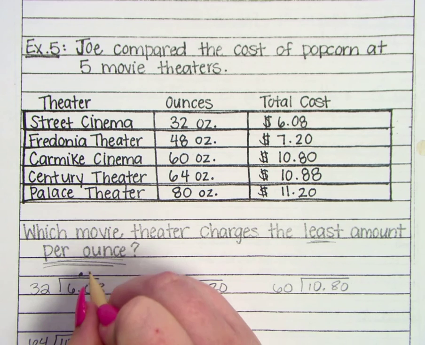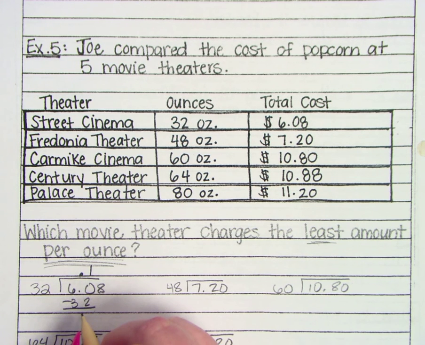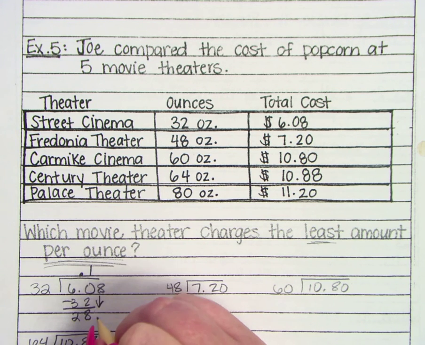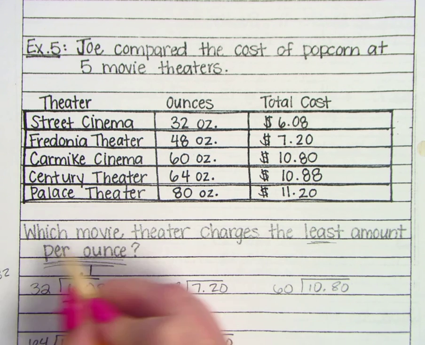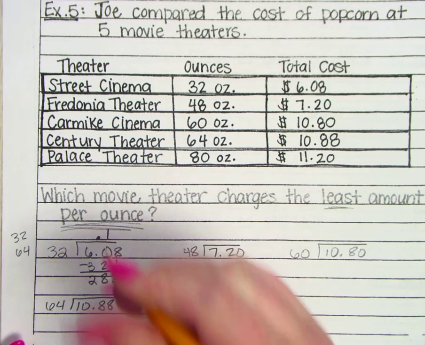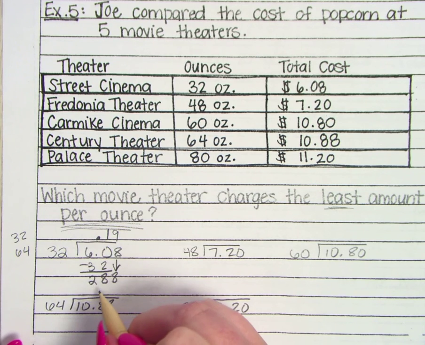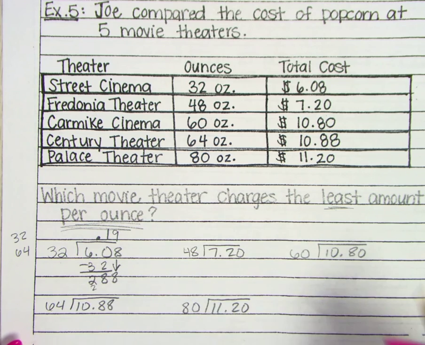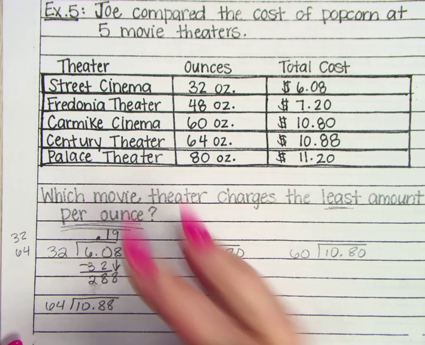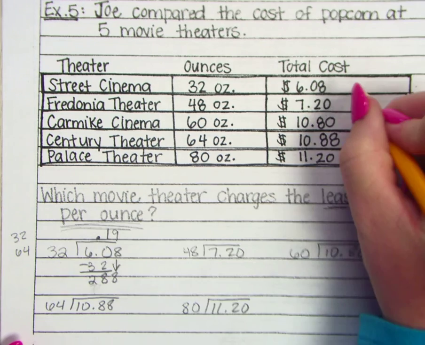32 will go into 60 one time. 32 times 1 is 32. We subtract and we get 28. 32 will not go into 28, so we bring down that 8. 32 will go into 288. If you don't know, list out your multiples over here to the side: 32, 64, so on and so forth. When you figure that out, you find that 32 goes into 288 9 times. 32 times 9 is 288, so we don't have anything left over. So we know that this first one, Street Cinema, is 19 cents per ounce.